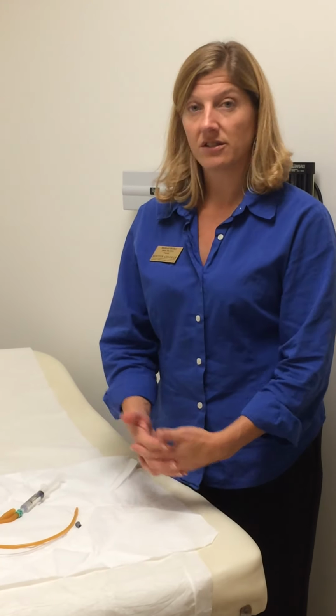I hope that clears up the difference between the indwelling and the intermittent catheters. We'll get a chance to look at both of these in class.